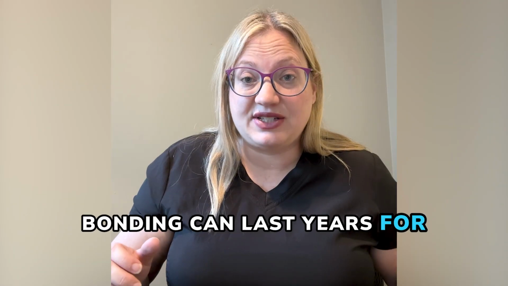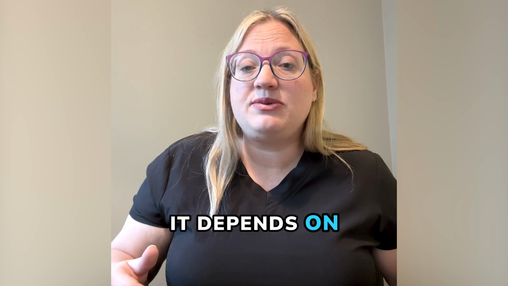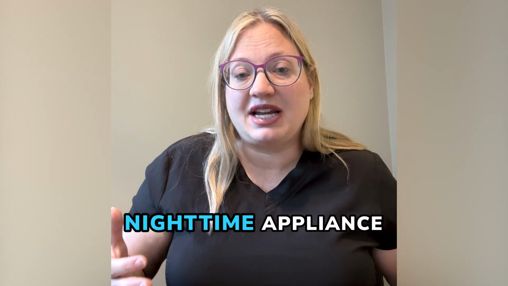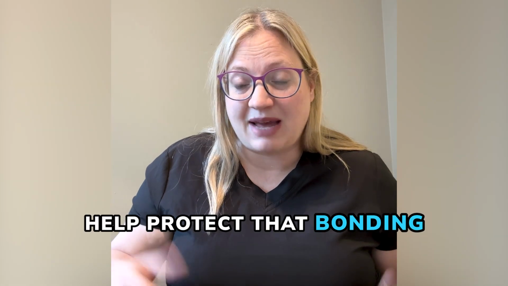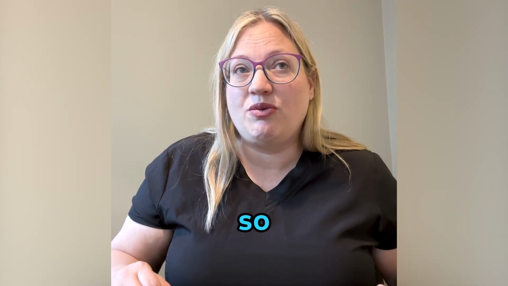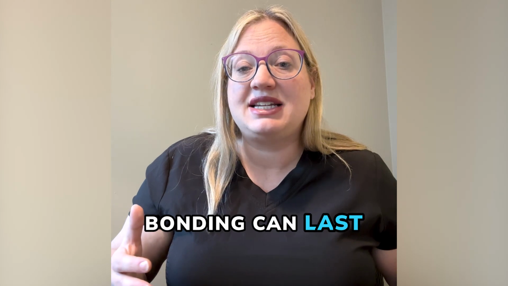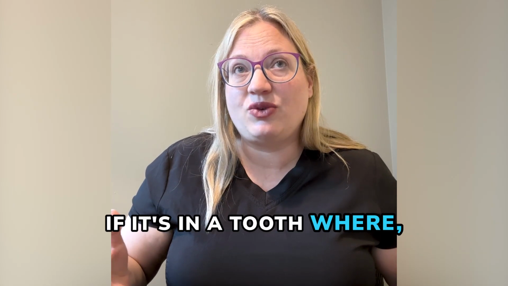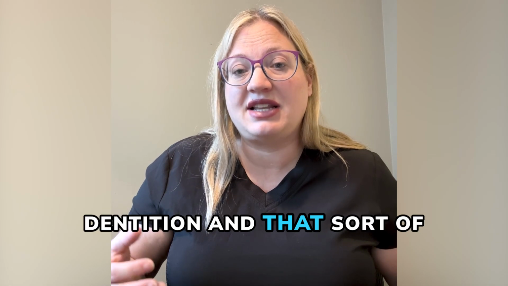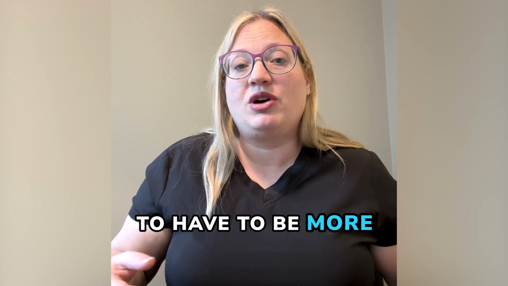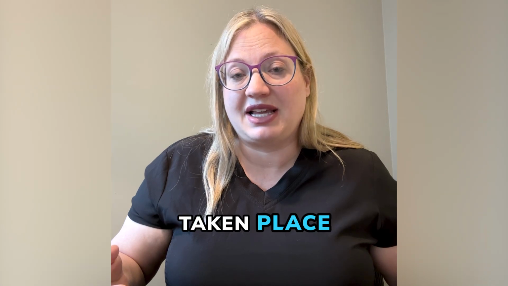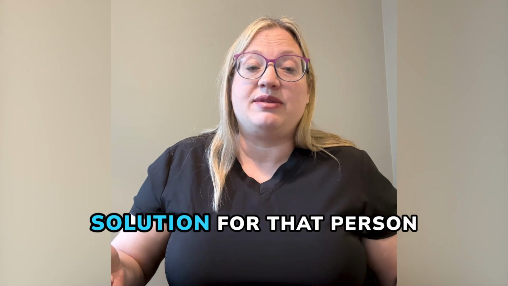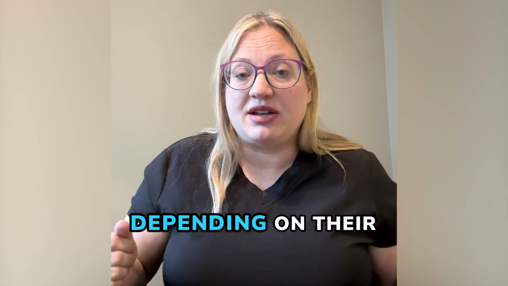Bonding can last years for some people. It depends on how much they wear their teeth, and if they are wearing a bite plane or a nighttime appliance, a night guard, to help protect that bonding as well. So bonding can last years for people, if it's in the right case. If it's in a worn down dentition and that sort of thing, then there's going to have to be more protective measures taken to keep that long term. Or bonding may not be the right solution for that person, depending on their wear patterns.